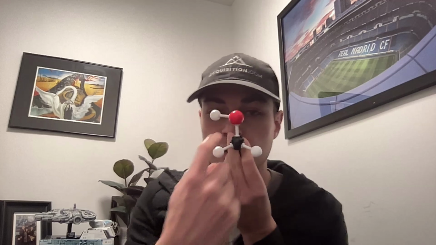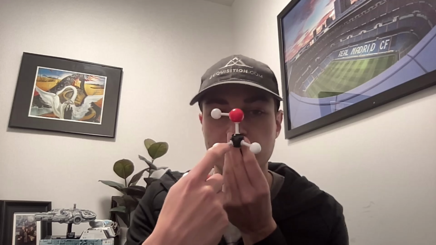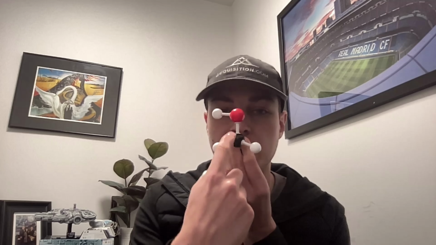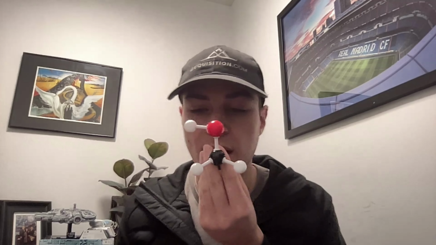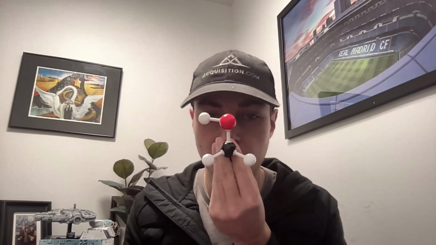Typically you'd have the big circle out here, and then you have a point in the center from which you're drawing these three groups. These are always going to have a 120-degree angle to each other when you're looking down the plane.